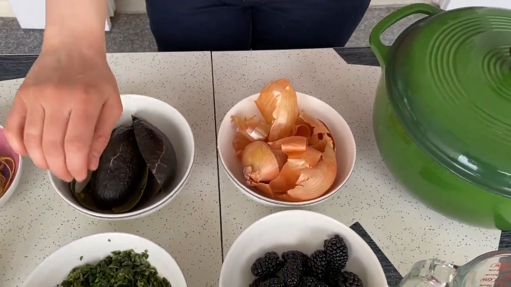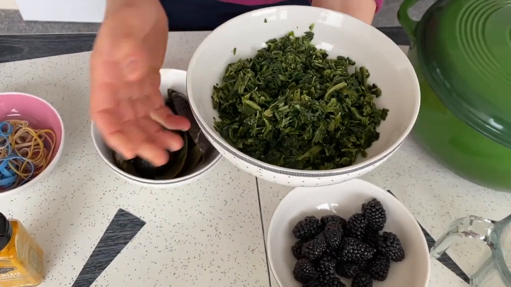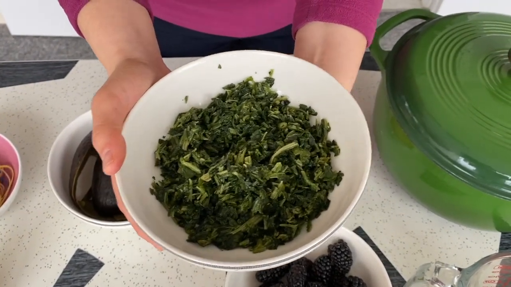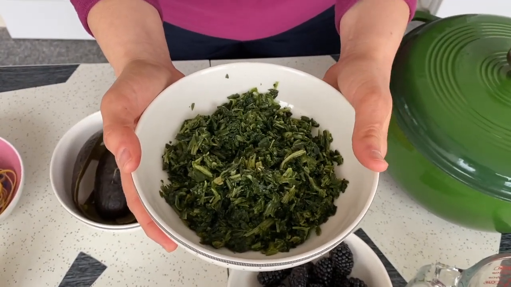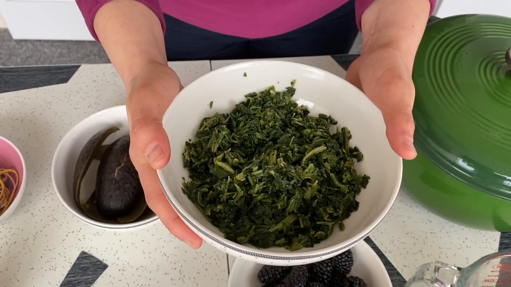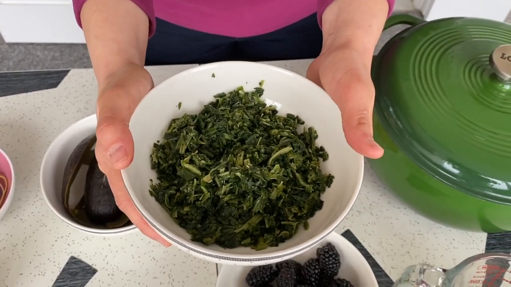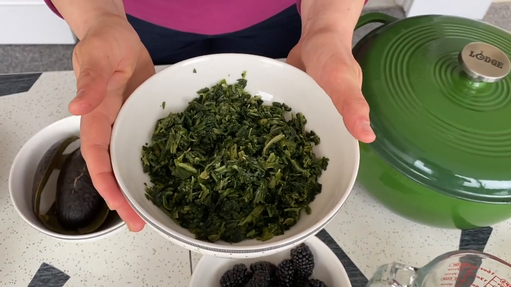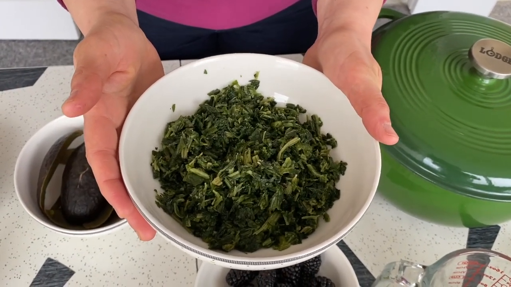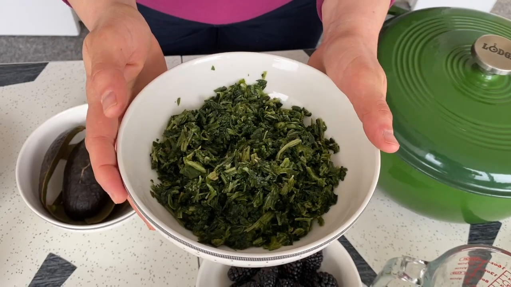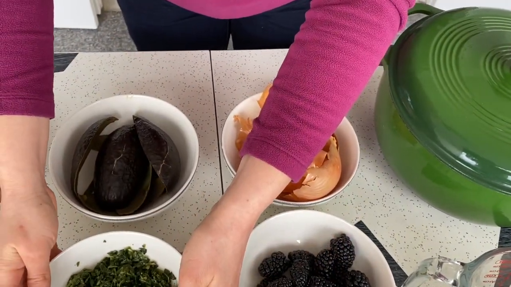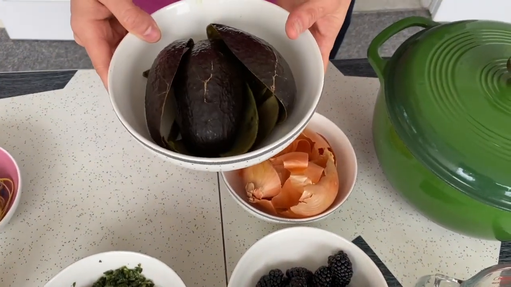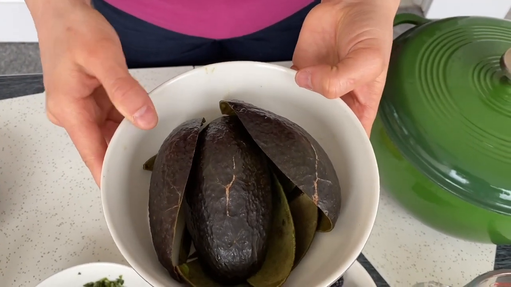I also opened up my freezer and found a package of frozen spinach. You could also use fresh spinach, kale, cilantro, basil, collard greens, any green veggie that you have at home. What color dye do you think this will make? Yeah, that's right, it's a green. It's a beautiful green.